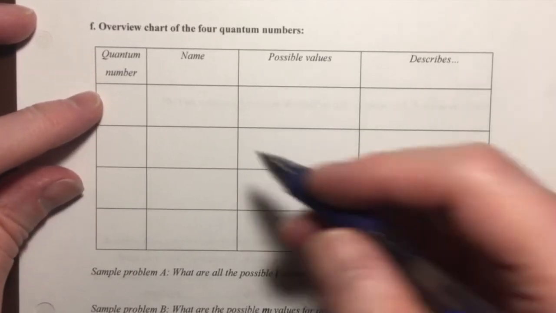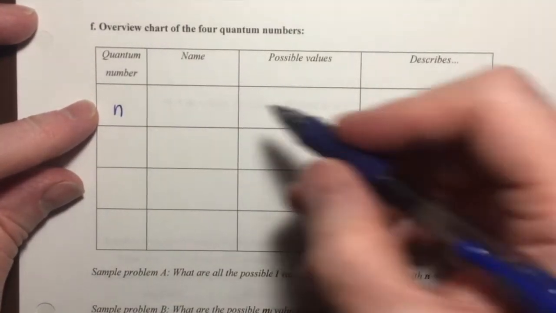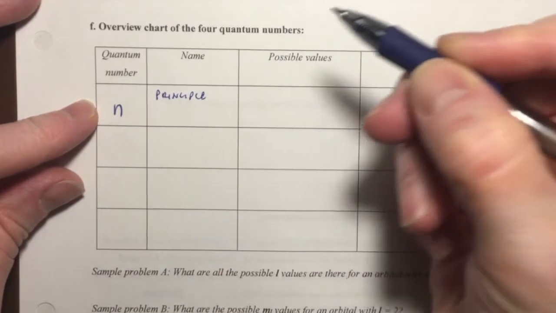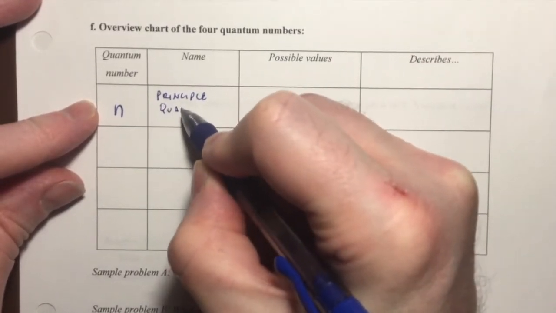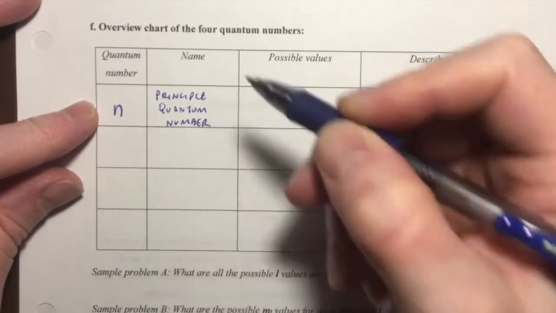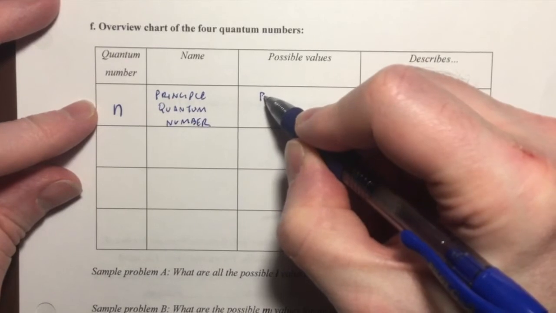So the first quantum number is n, and its name is the principal quantum number. And its possible values are positive integers.